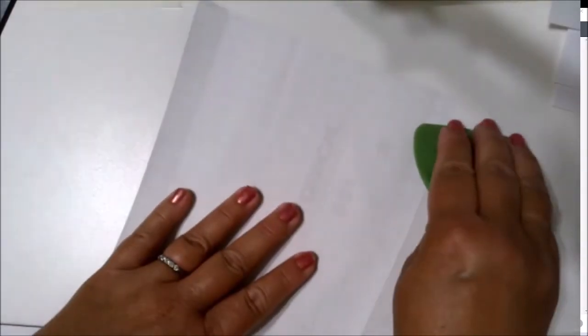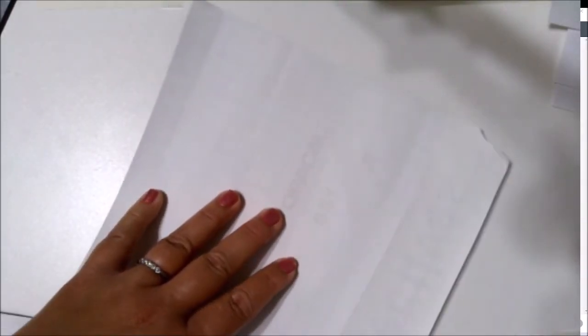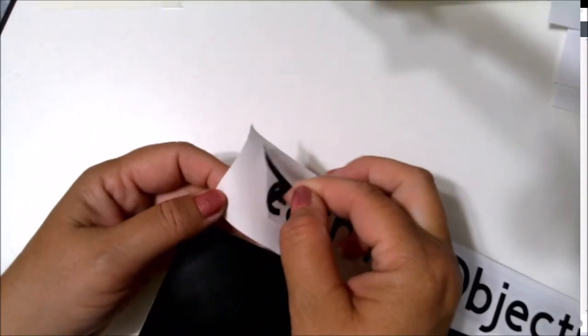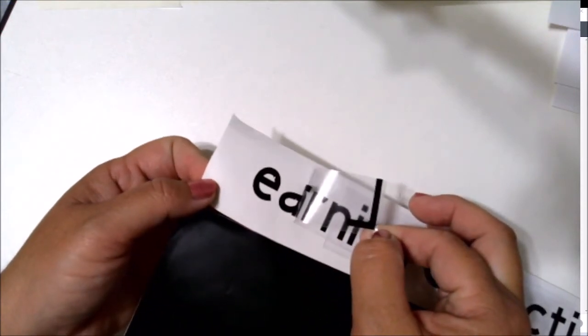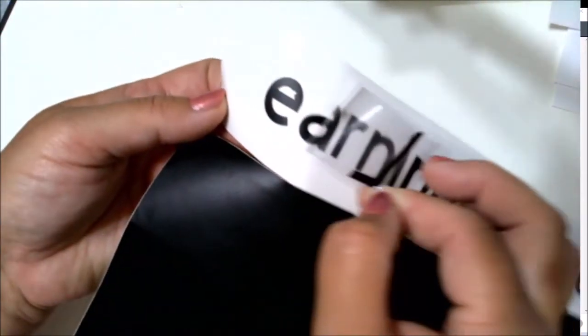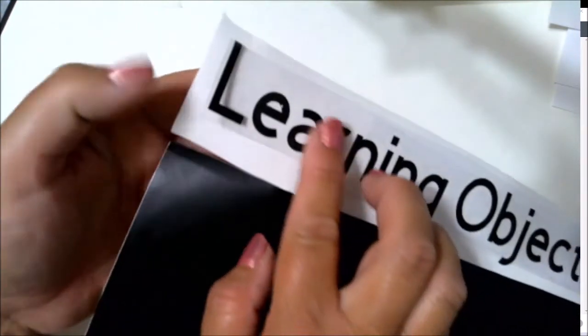I use one of the Cricut tools, or you could use a credit card. Just anything with a flat surface. And a lot of times I'll flip it over and rub through the back of it. And if you try to peel it up, it may or may not stick very well. Like, see how the E didn't stick? And I'm going to get part of it sticking. You want all of it to come up with the clear transfer tape.